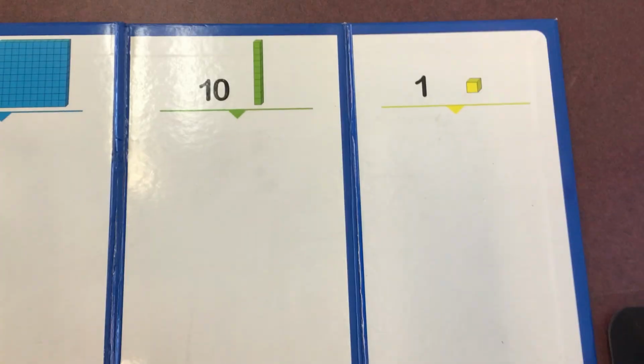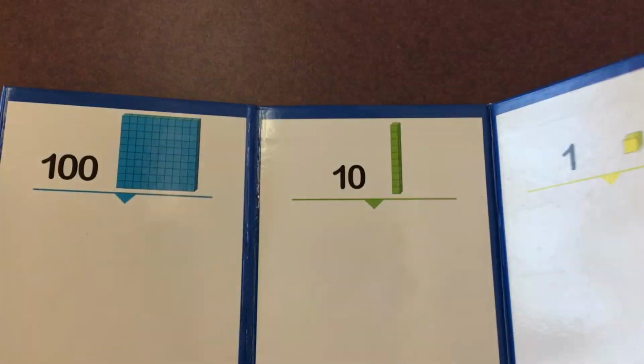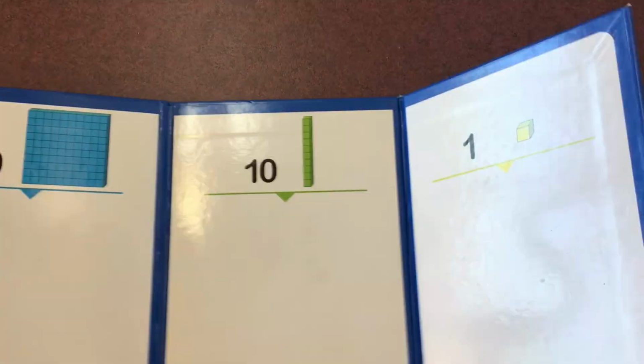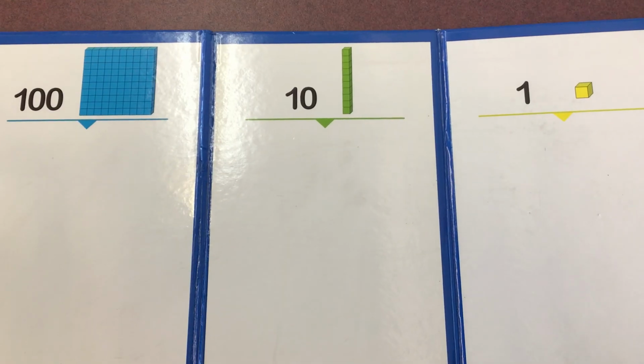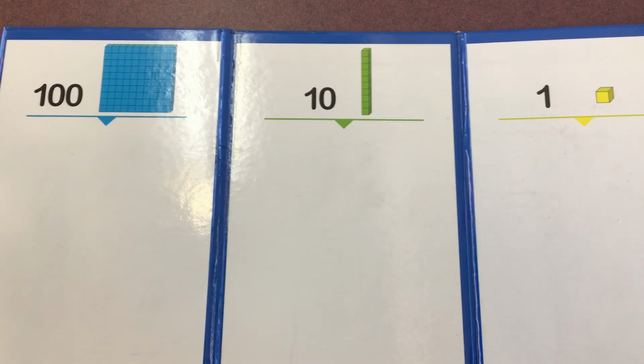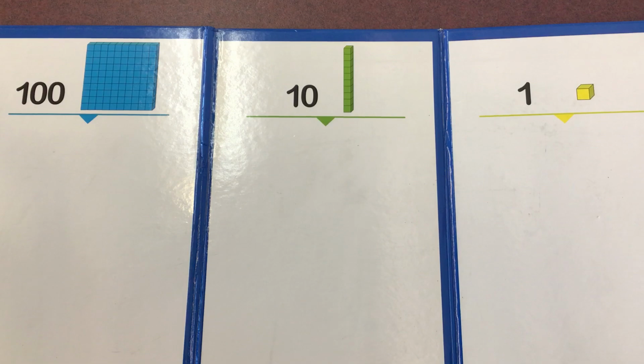I'm trying to fit as much in as possible, but I have this flipped out here. I have hundreds, tens, and ones. And so I think we should build our number. So it's asking us to add 147 and 214.